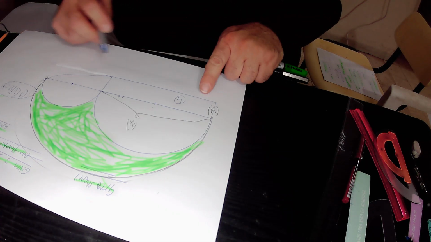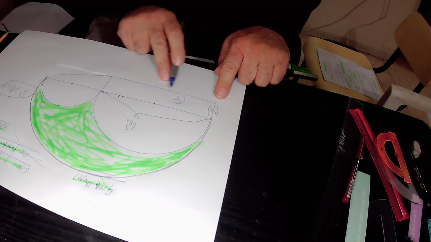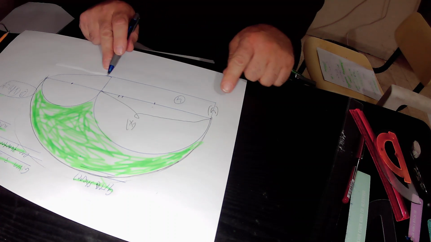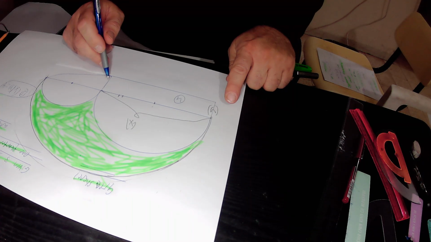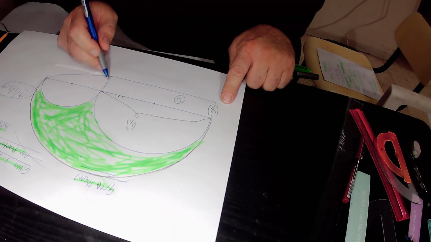So here we have the rule that the opposite sides of a rectangle are equal to each other. So this side equals the opposite side, but this side is y, therefore the opposite side must also be equal to y units in its length.